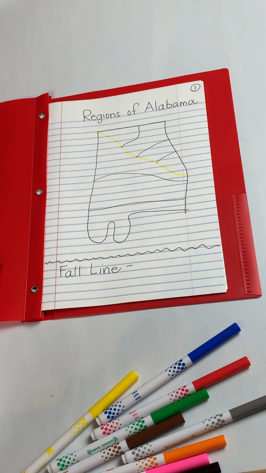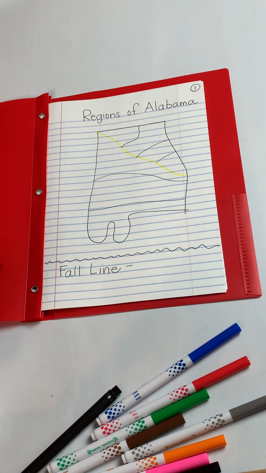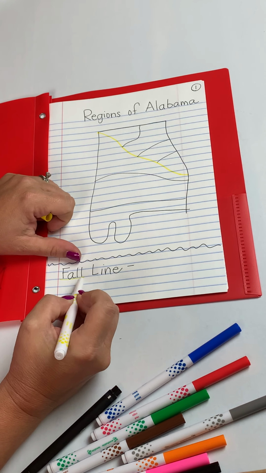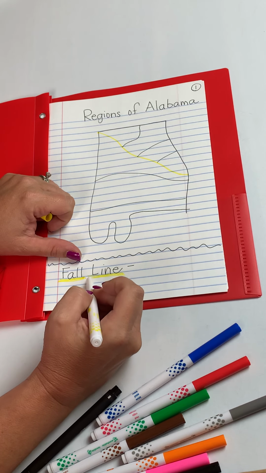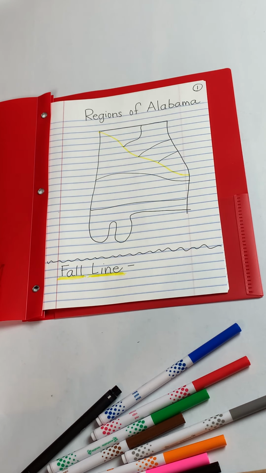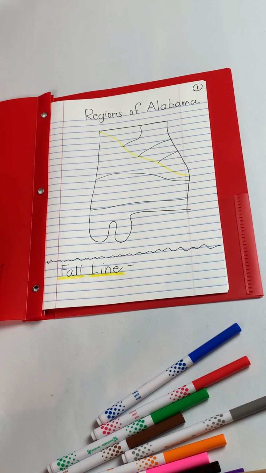All right? And we would normally write those words in yellow or in whatever color matched the map. But yellow is kind of hard to show up when we use it for words. So we're just going to underline those two words in yellow to kind of show you that that's what we mean. All right. So that is the fall line. And we are going to write just a short definition of what that is.